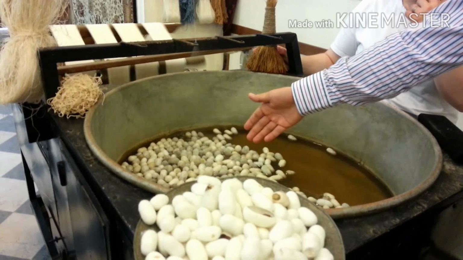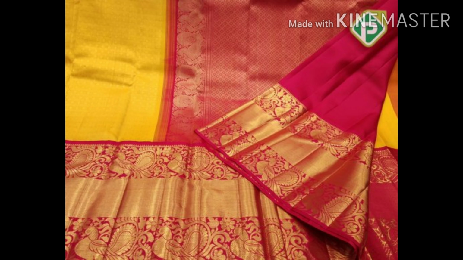The most common silk moth is the mulberry silk moth. The silk fiber from the cocoon of this moth is soft, lustrous and elastic and can be dyed in beautiful colors. Sericulture or culture of silkworms is a very old occupation in India. India produces plenty of silk on a commercial scale.